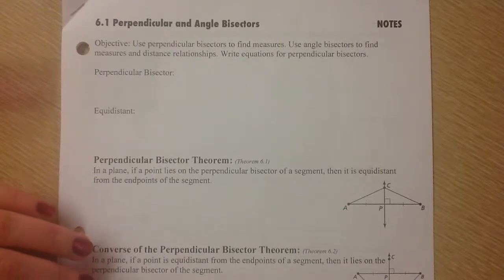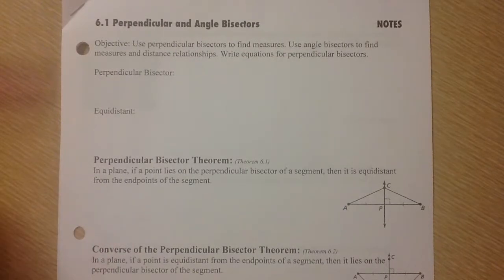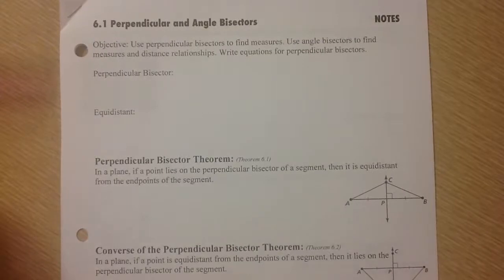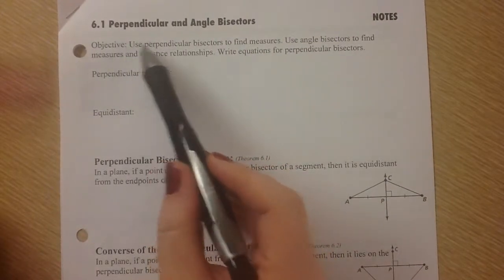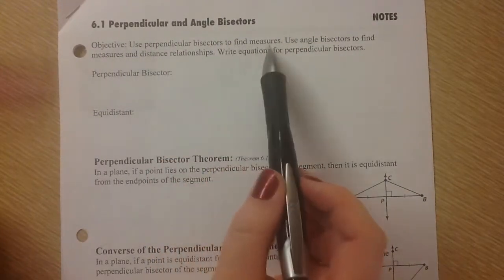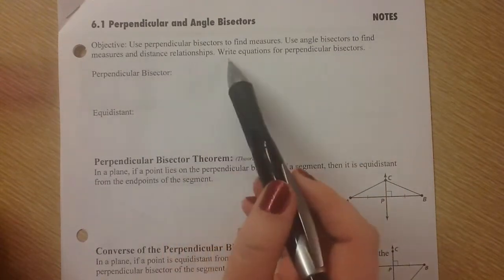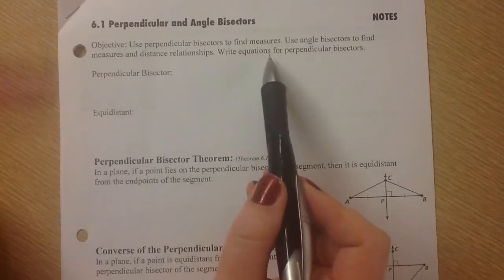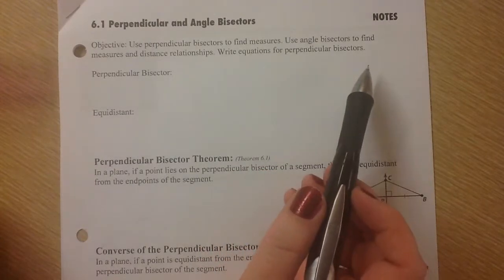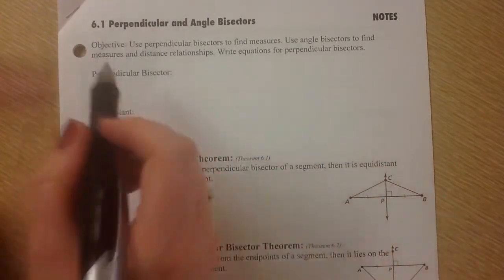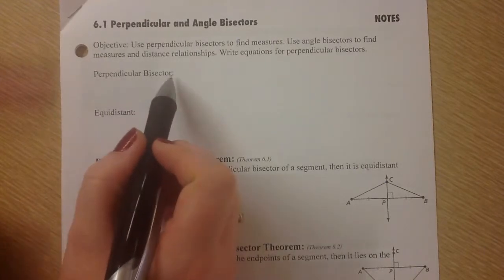All right, section 6.1, perpendicular and angle bisectors. Our objective for this lesson is to use perpendicular bisectors to find measures, use angle bisectors to find measures and distance relationships, and then we're going to write equations for perpendicular bisectors. So first we need to talk about what a perpendicular bisector is.